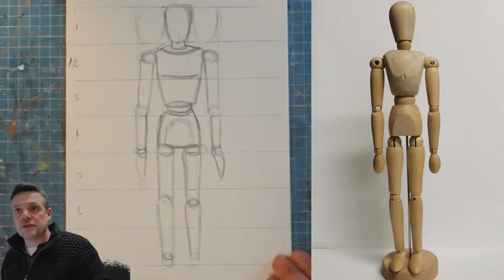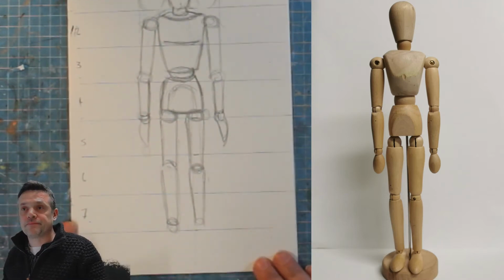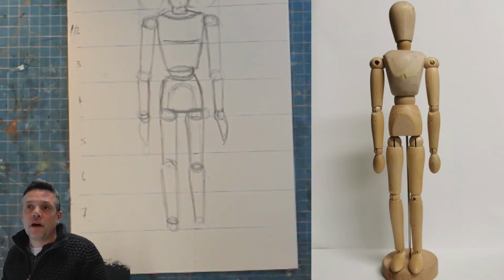And the same goes as well for the feet. Obviously, in the photograph that you can see there, the feet on this one are actually foreshortened down there, which means that perspective has changed the way the size of it looks.